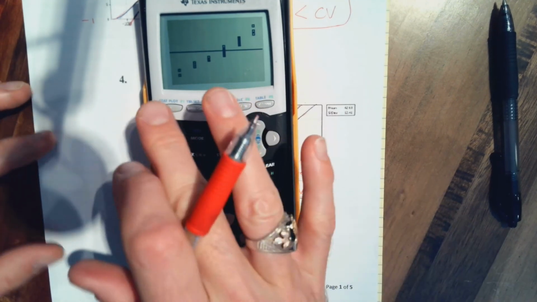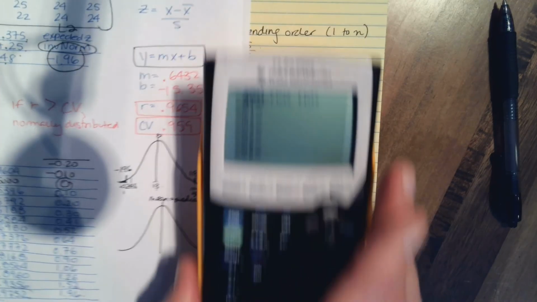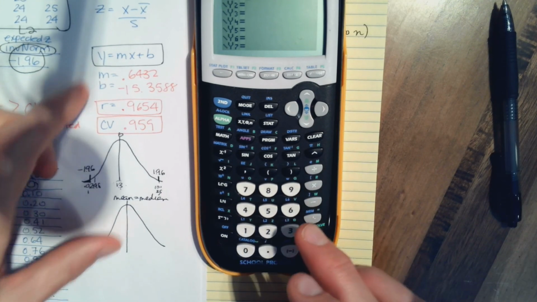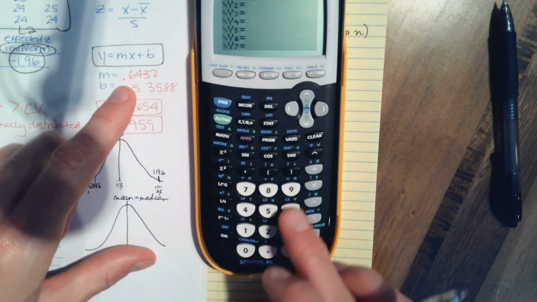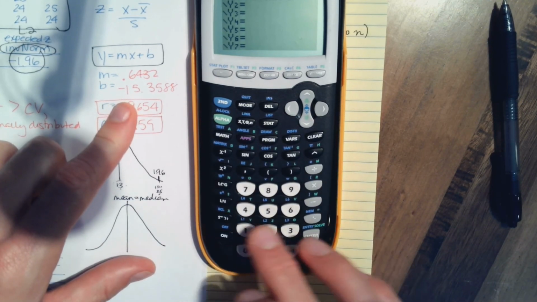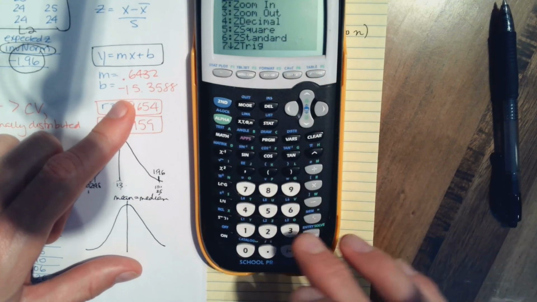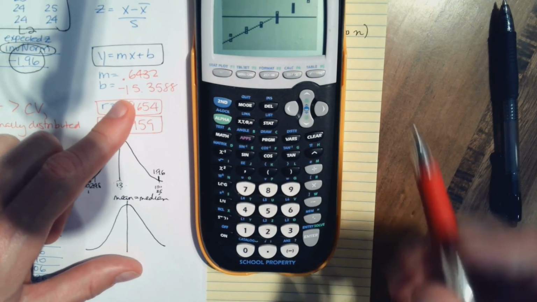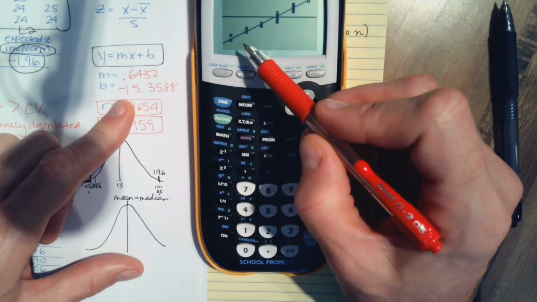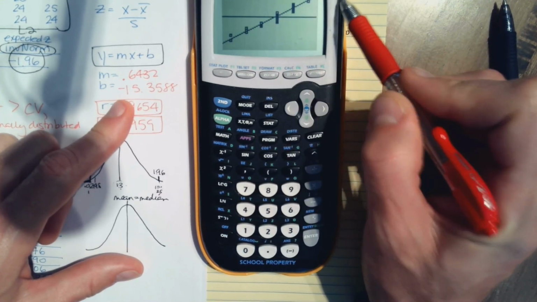Now, if I wanted to, I could add our regression line at least. Let's see, where did I put that? My regression line was 0.6432x minus 15.3588, and then let's go back. So I can at least do that part, but I won't have those nice curved boundary marks.